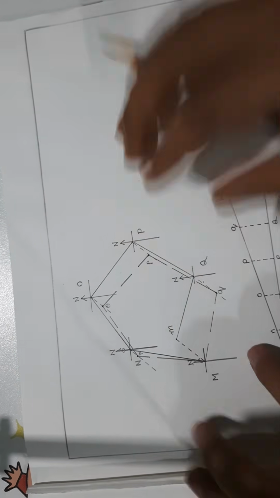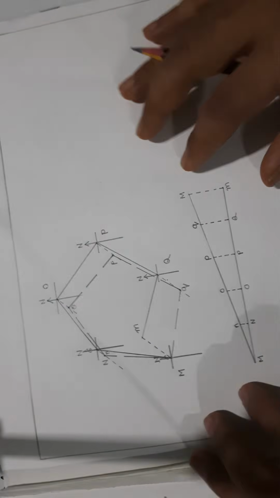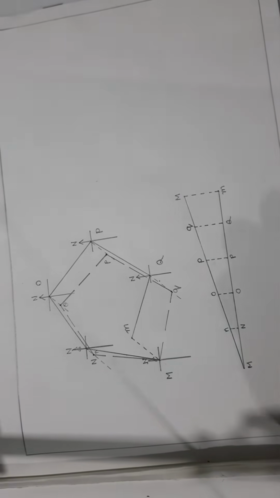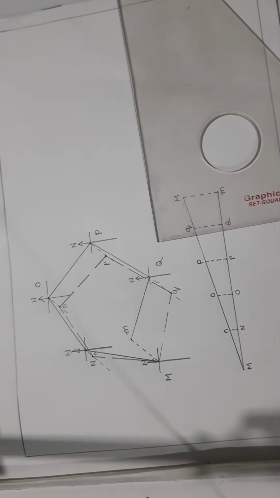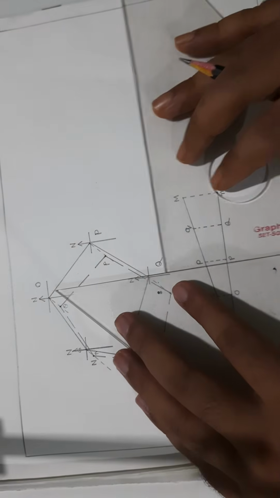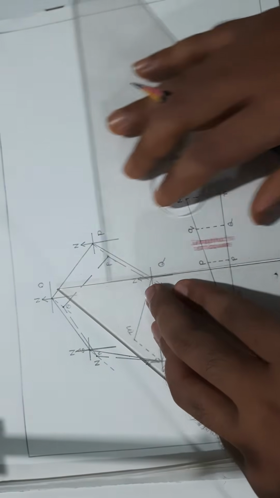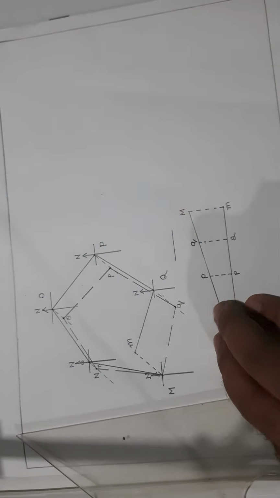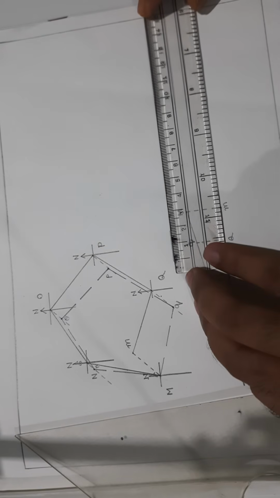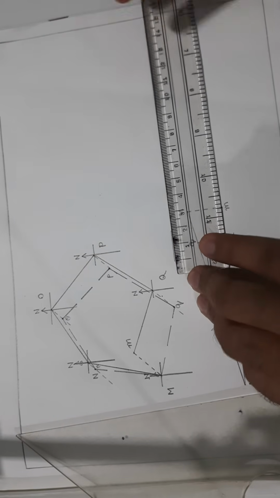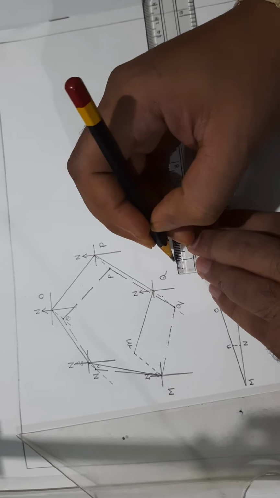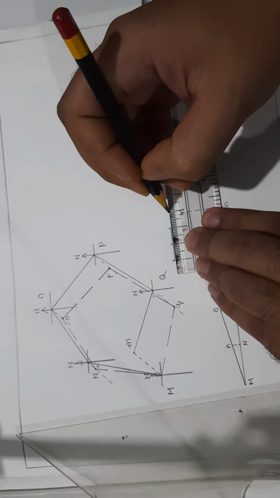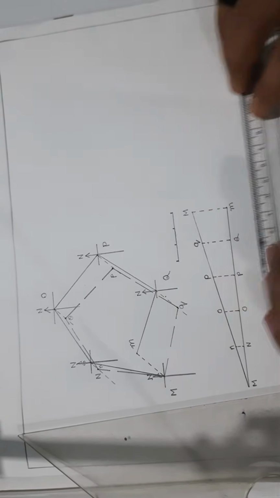And now some formalities are there, that means labeling. You have to write some basic things like scale. You can draw a linear scale here. We have selected 1 cm to 10 meter, so I am drawing a line here. This is 2 centimeter, and each centimeter represents 10 meter, right?